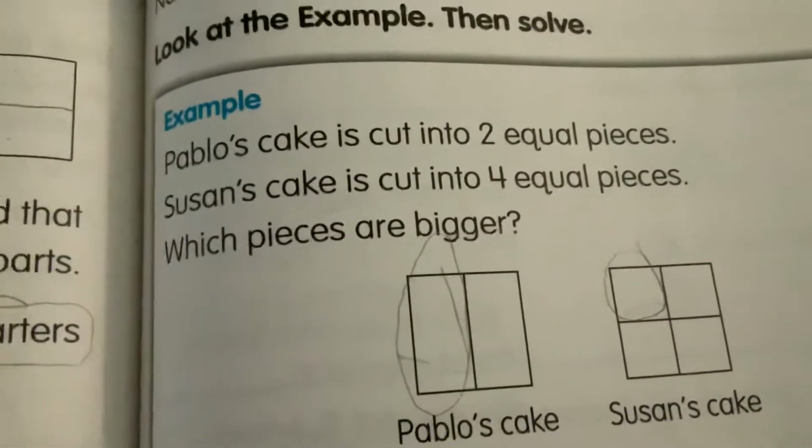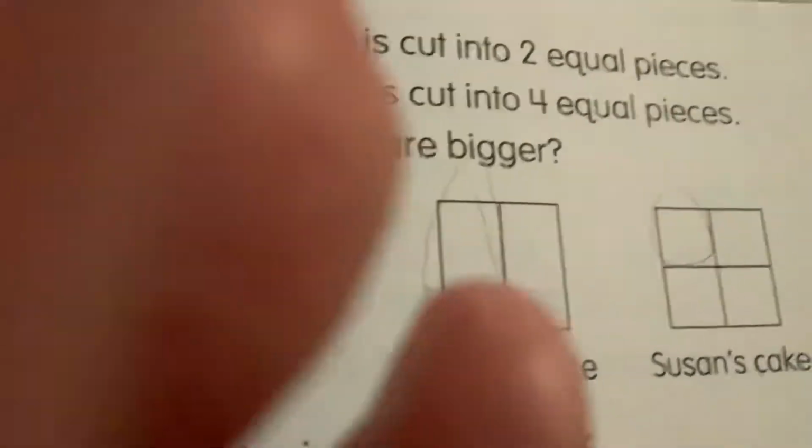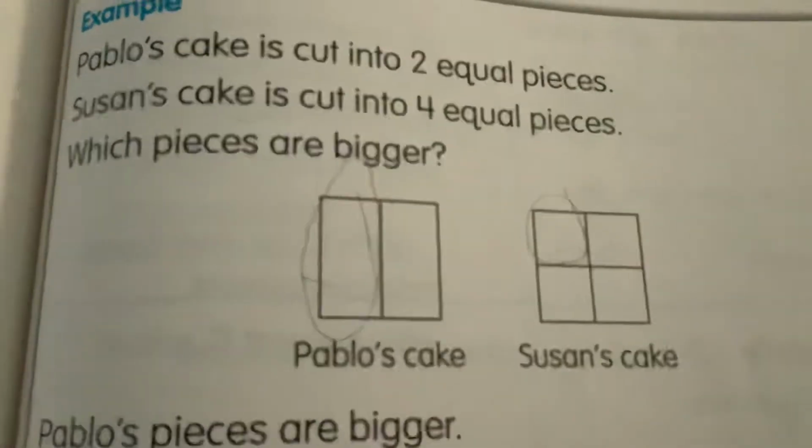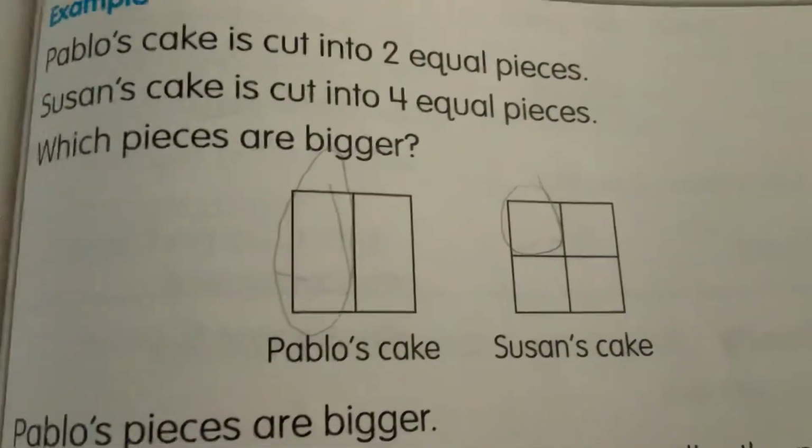Okay, pretend that you're really hungry and you really like cake. I can hear some of you saying, I don't like cake, I'd rather have Susan's. But pretend that you really want it. Which one would you rather have?